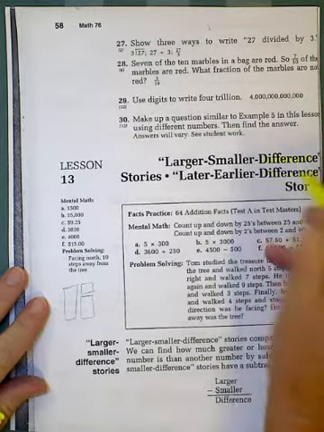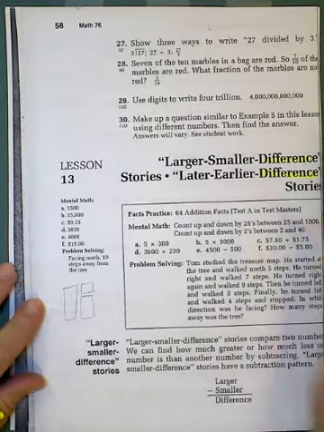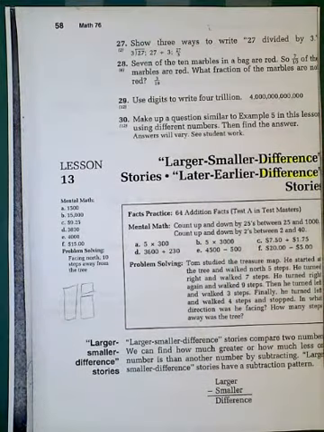Today we are going back and visiting story problems. Today we will look at a unique category of story problems that are sometimes called larger, smaller difference, and sometimes they are later, earlier difference stories. Hopefully, by recognizing that word difference in both of these story type patterns, you'll probably start to get an idea that they both follow a subtraction pattern.